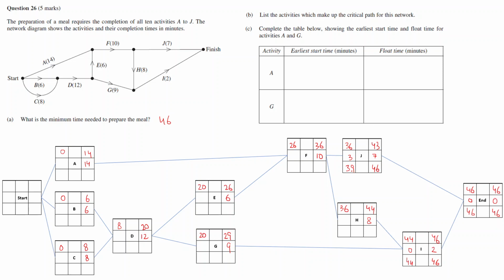Even if you start at 39, it's not going to make a difference overall at the end of the process, because if you start at 39, you'll finish it at 46. 39 plus 7, it takes 7 hours to finish this, so you'll finish it by 46. And in any case, I is going to finish at 46, so you would be ready by the time I finishes. So that's why it's not going to cause any delay to the process.